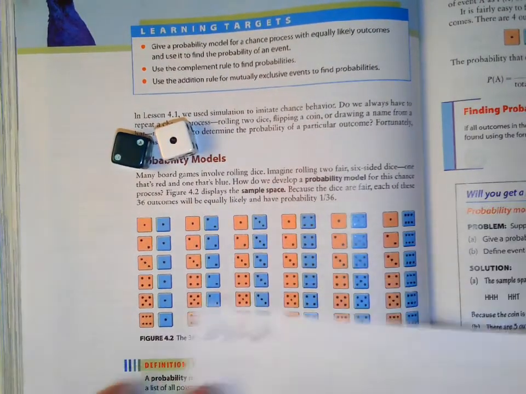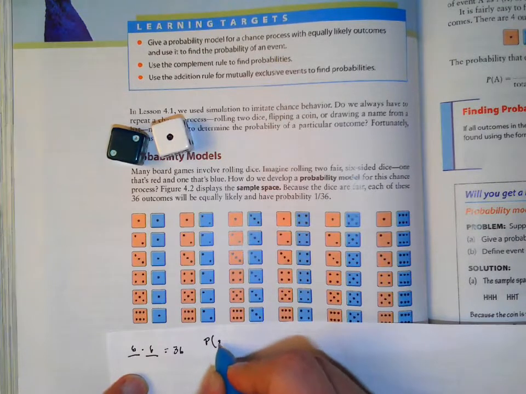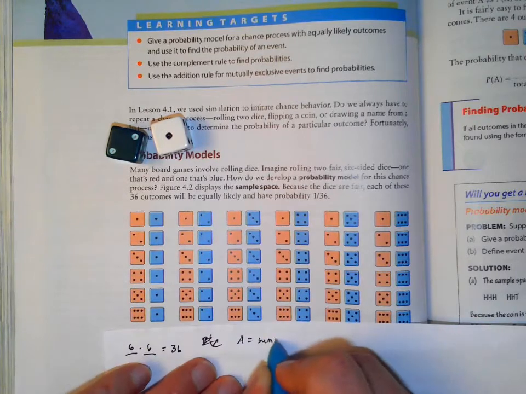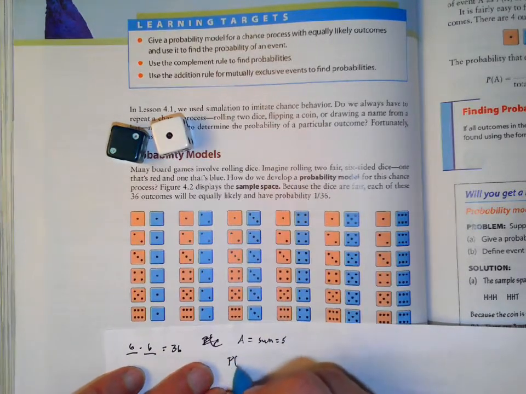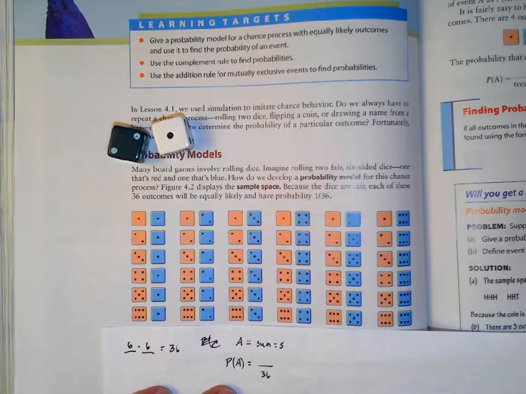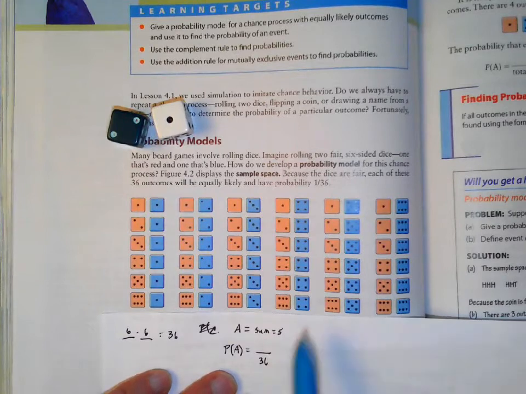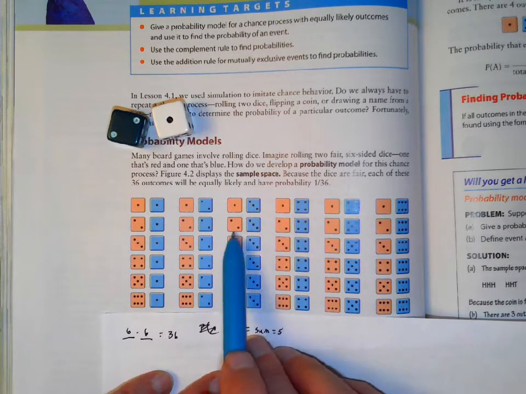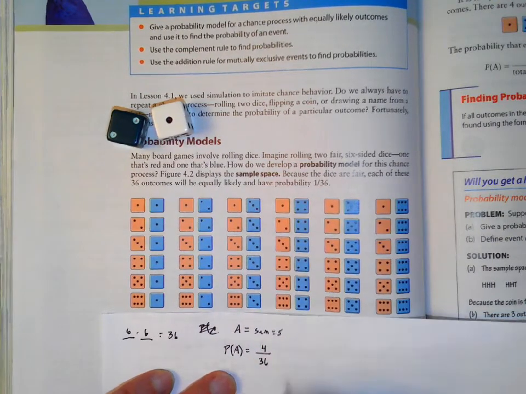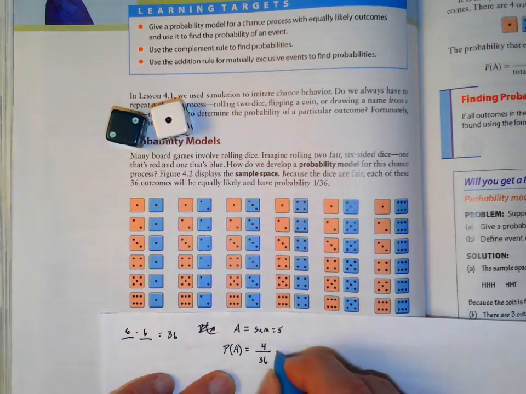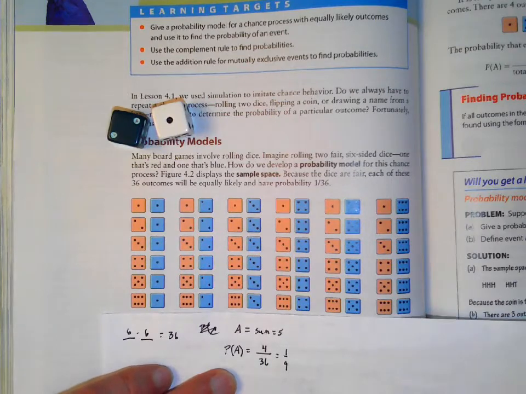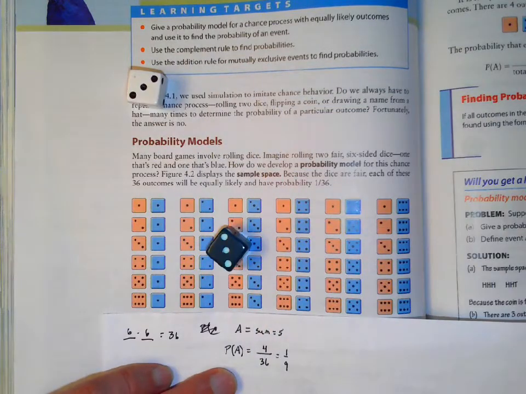Okay, so in this case, let's find the probability. Event A is that the sum is equal to 5. So the probability of event A happening, we said there was a total of 36 different possibilities. How many of them have a sum of 5? Well, a 1 and a 4, a 2 and a 3, a 3 and a 2, and a 4 and a 1. So 4 out of those 36 have a sum of 5. If you reduce that, it's 1 out of 9. So we have a 1 out of 9 chance, a probability, that when I roll this, it's going to be a sum of 5. Okay?